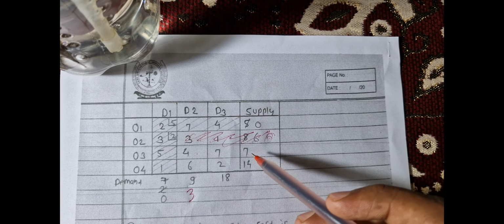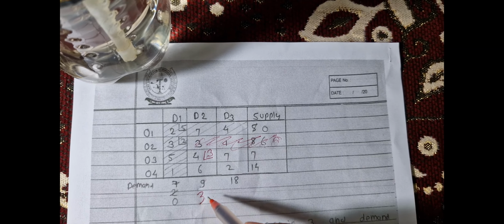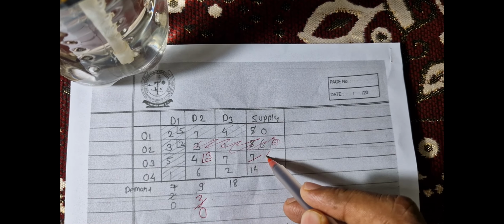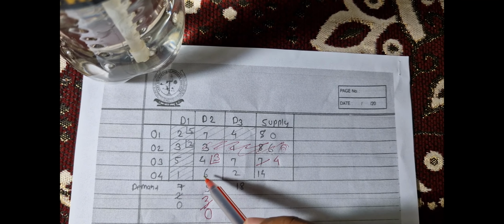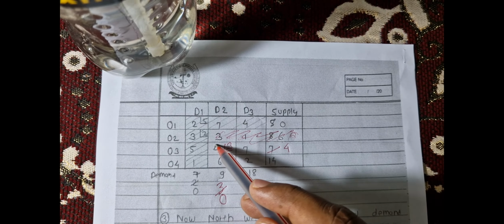So the next northwest corner side cost is 4. For that 4 there are two values, 7 and 3. In between, the minimum value is 3. So I am going to assign that 3 to that 4. So I have assigned, now I am going to subtract that 3 from both supply and demand. So when I subtract, the remaining is 0 and here is 4. So here the demand is 0, so we can't provide organization 4 any demand. So I am going to scratch this column.